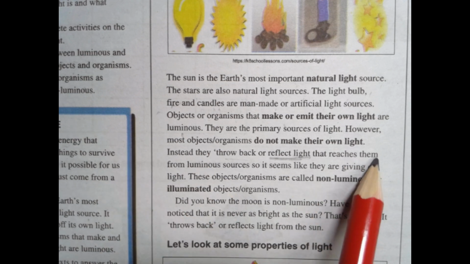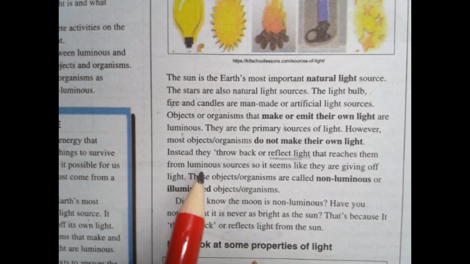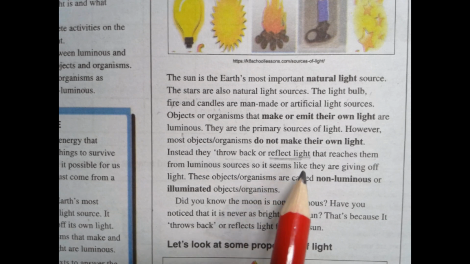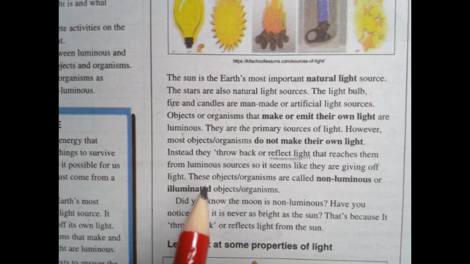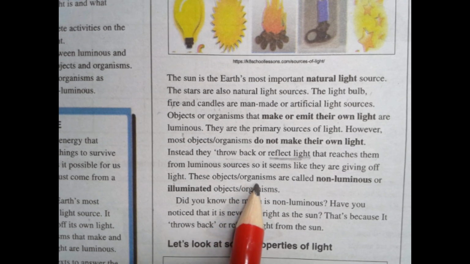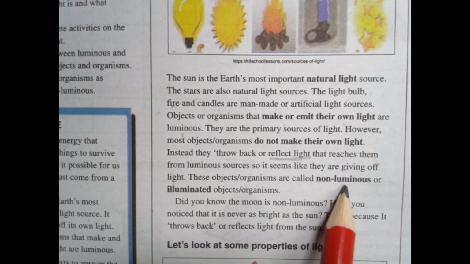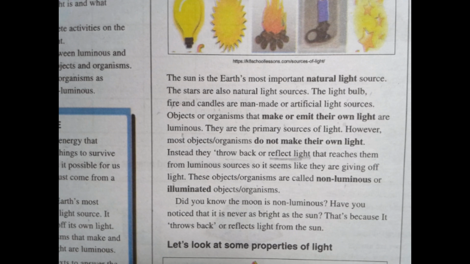And where does this come from? It reaches them from luminous sources, so it seems like they're giving off light. These objects or organisms are called non-luminous or illuminated objects.